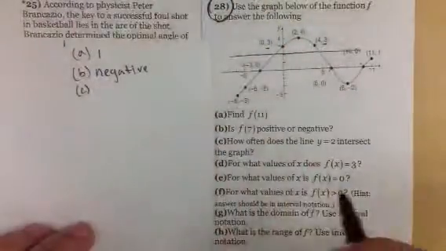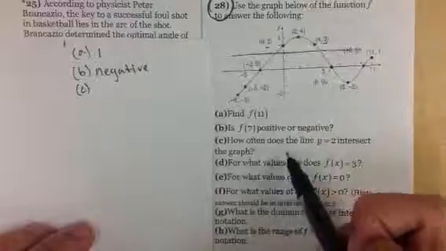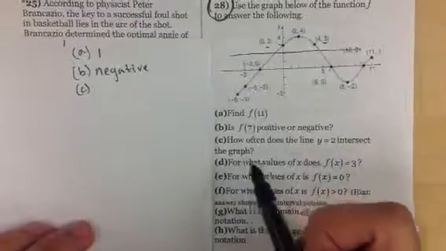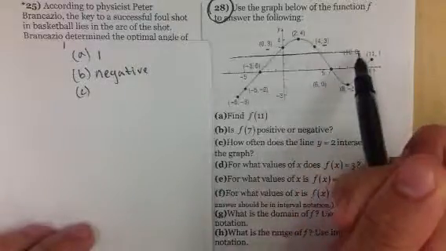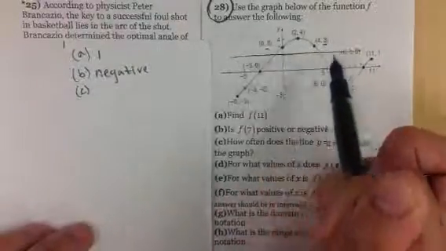Now for letter C, we need to find how often the line y equals 2 intersects the graph. The line y equals 2 is just a straight line through the y-coordinate 2, and we see that it intersects the graph in 2 places.